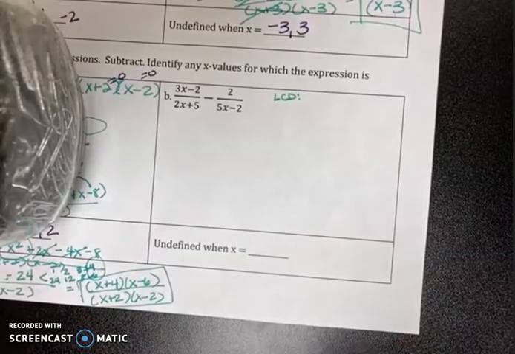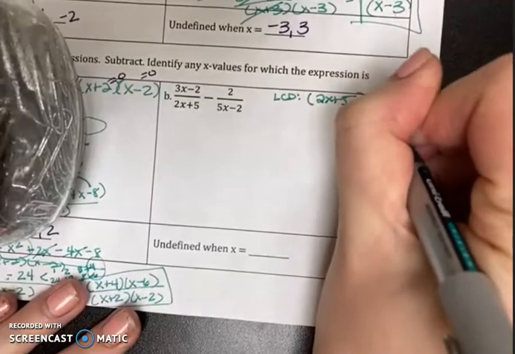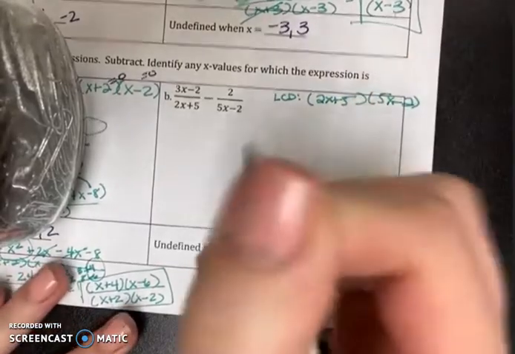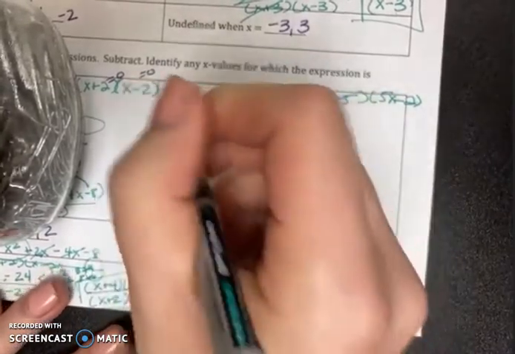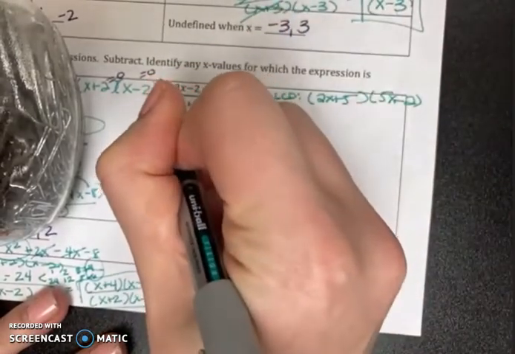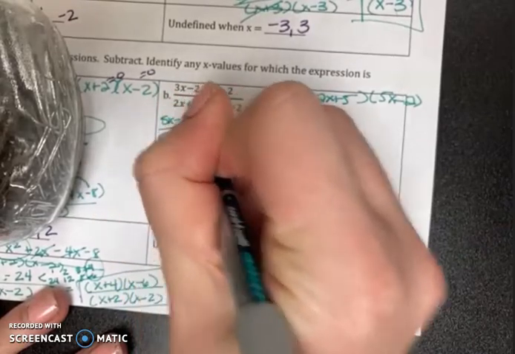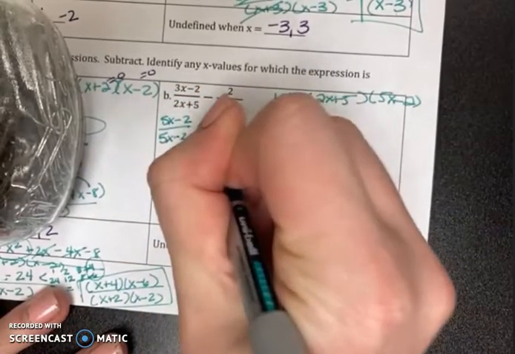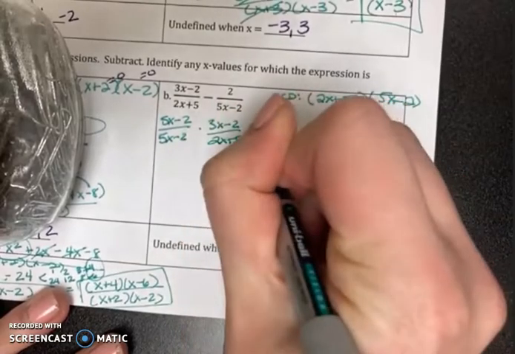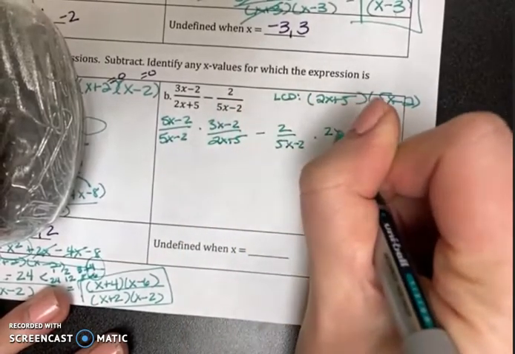That means we're just going to have to multiply by the two differences. So I'm going to have to multiply my first term by 5x minus 2, and my second term by 2x plus 5.